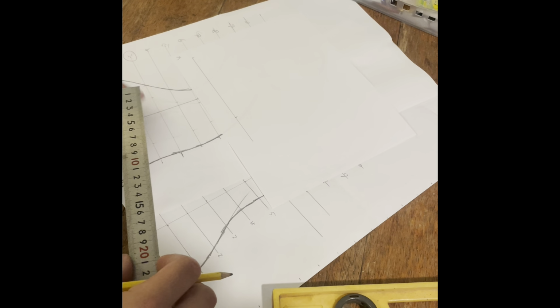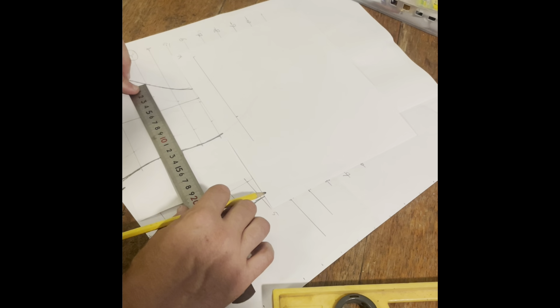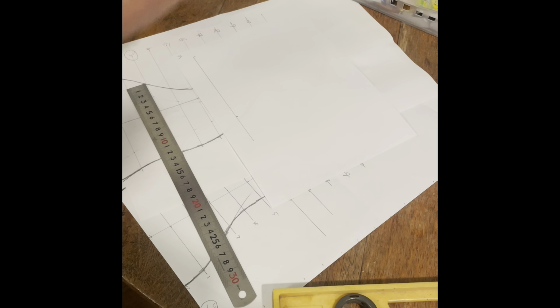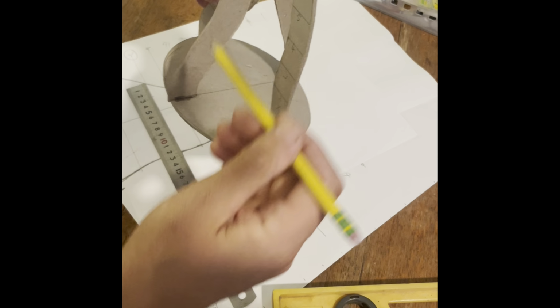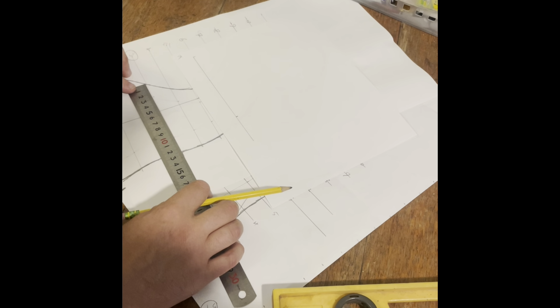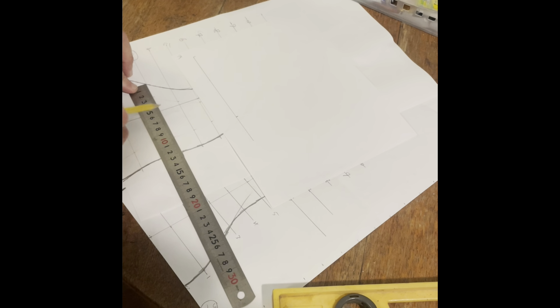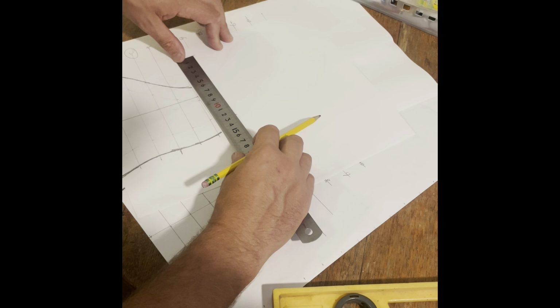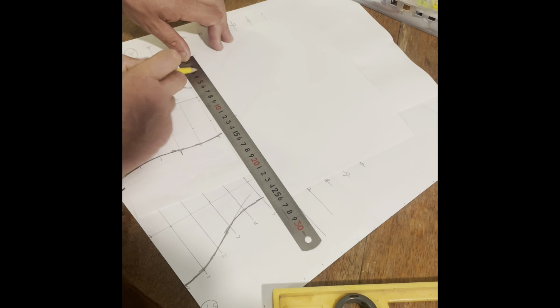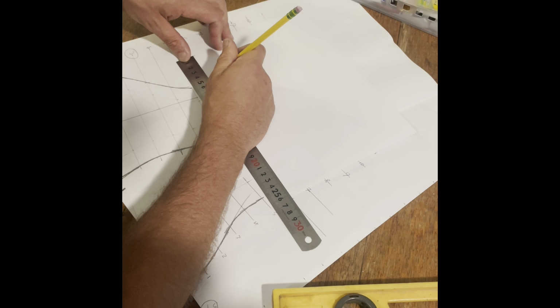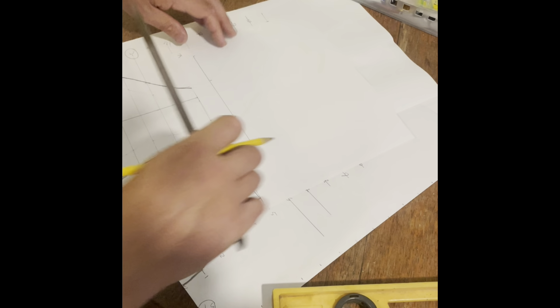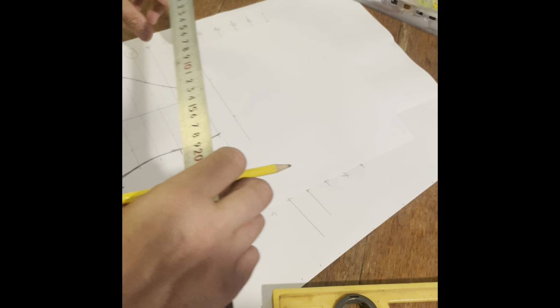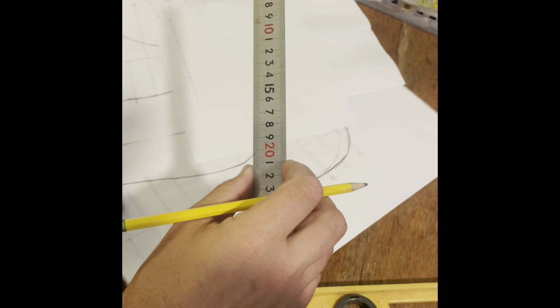And then because this is asymmetrical, I want to measure where the two axes on my thing intersect. So I'm going to measure how far over that goes. So that is 5.12 centimeters, 5.2 centimeters. I'm just going to mark that 5.12. And I can barely see that little mark on the ruler with my failing eyesight.